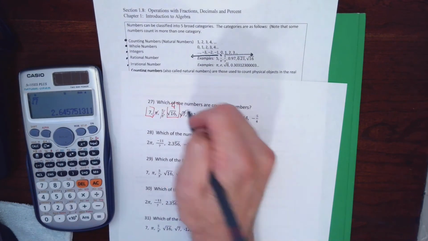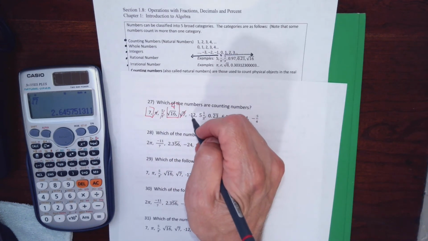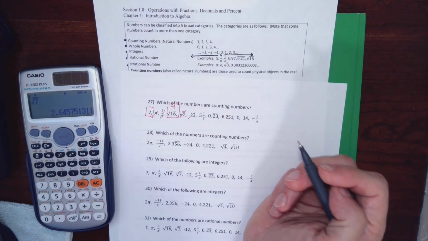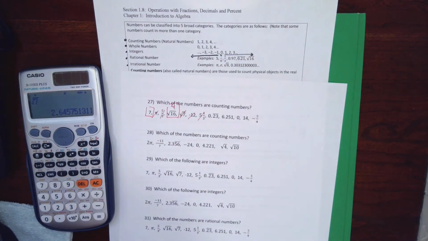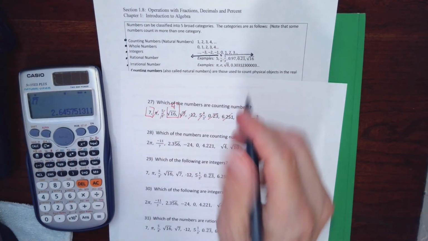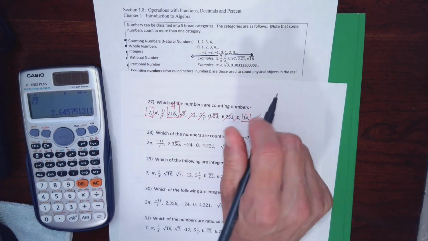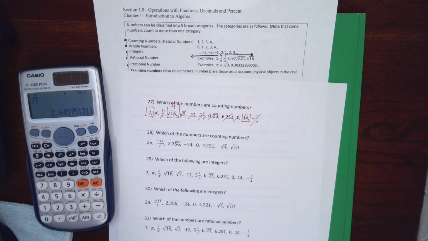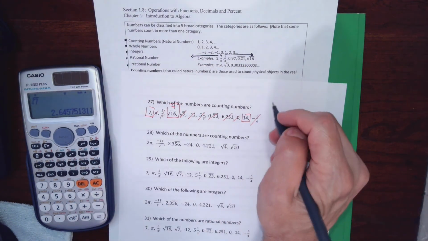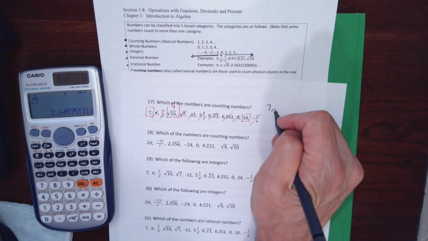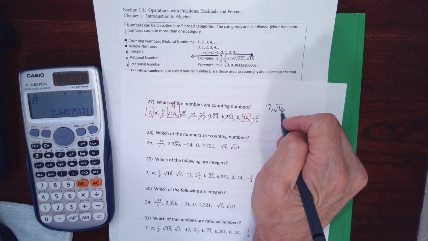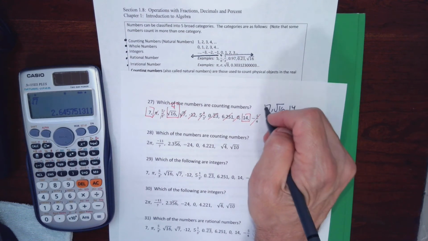Counting numbers can't have decimals. They have to be positive. Negative 12 isn't a counting number because it's negative. 5 1/3 is not a counting number because it's a fraction. 0.23 not a counting number because it's a decimal. 6.251 not a counting number because it's a decimal. Counting numbers don't have 0. 14 is a counting number. Negative 5/4 is a fraction. It's not a counting number. So if I went to answer problem 27, which are counting numbers, the number 7 is a counting number. Square root of 16, which equals 4, is a counting number, and 14.